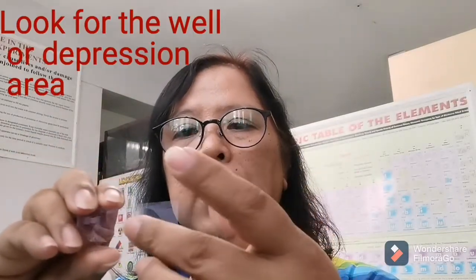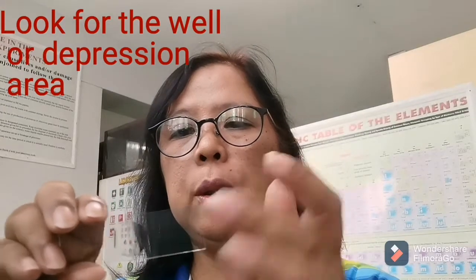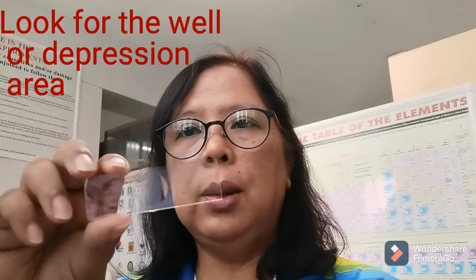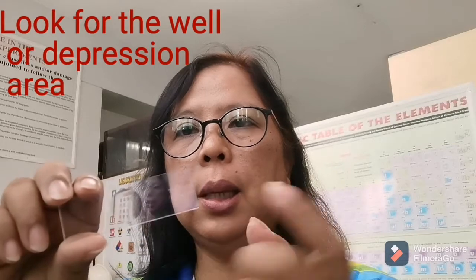Okay, the first thing that I will do is to apply petroleum jelly on this area of the depression slide. See to it that you feel where the depression area is. In this case, what is in front of you is the depression area. This portion is smooth and flat. So this is the portion of the glass slide that we will be using.